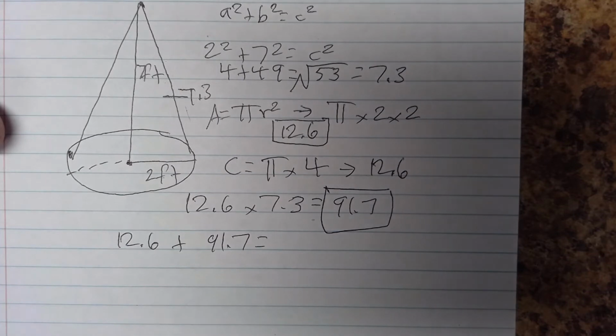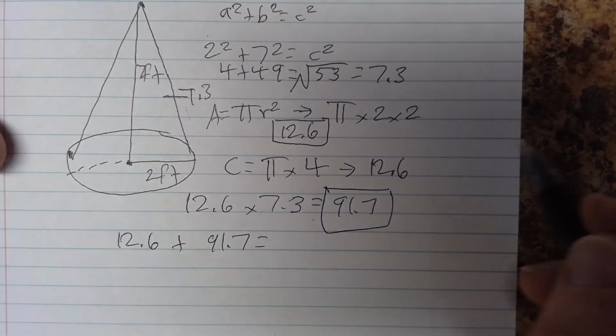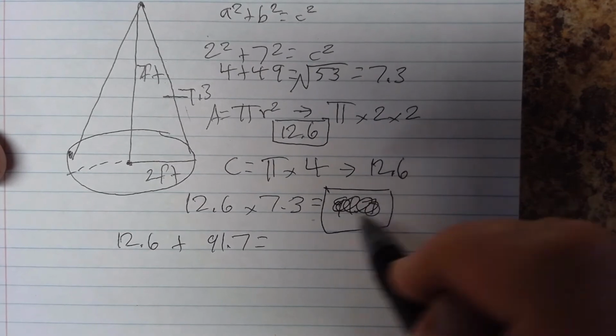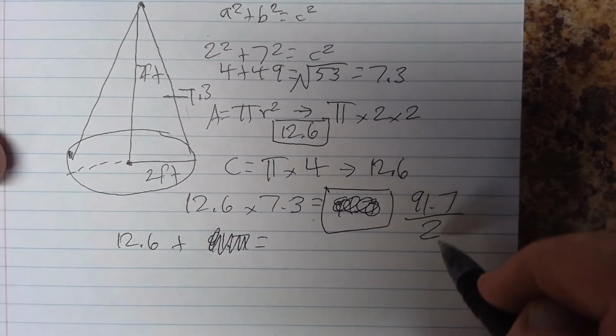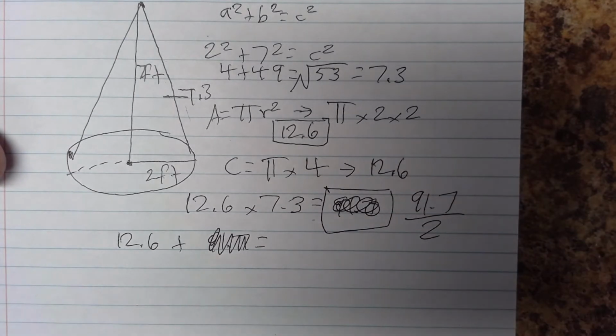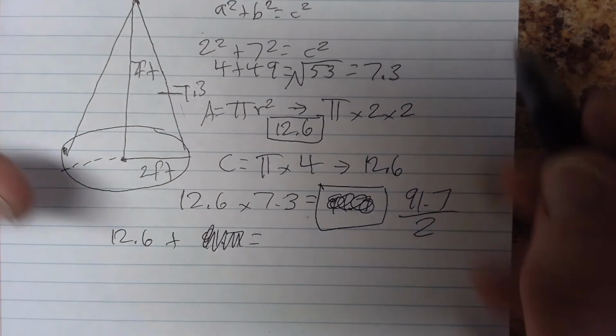Oh, I forgot to divide by 2 up here. Sorry. 91.7 divided by 2 is 45.9.